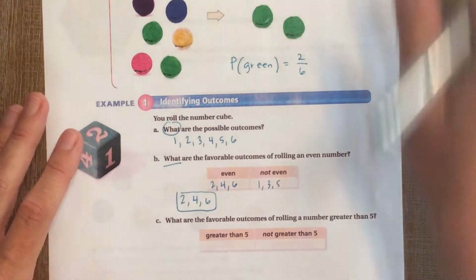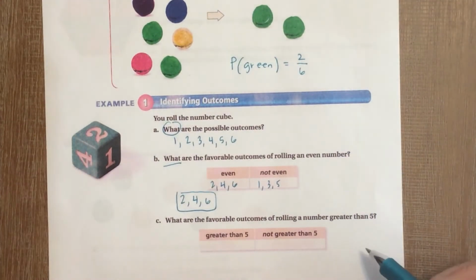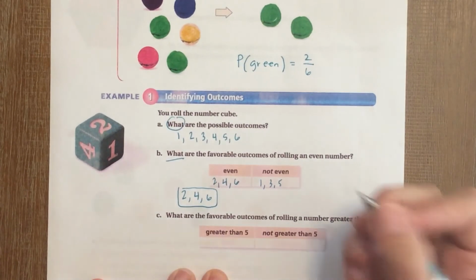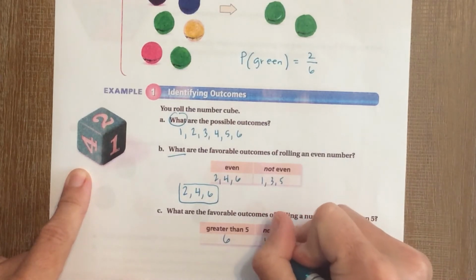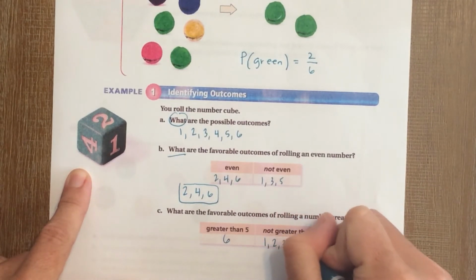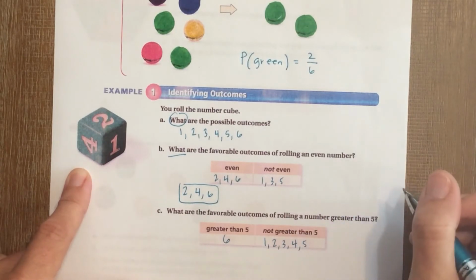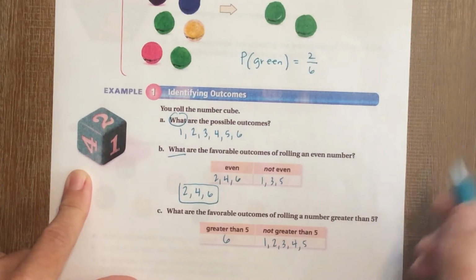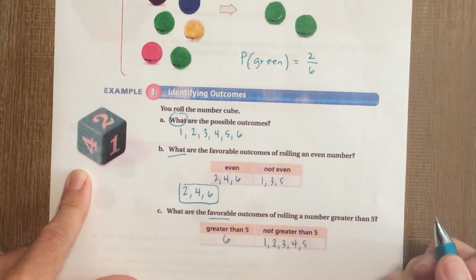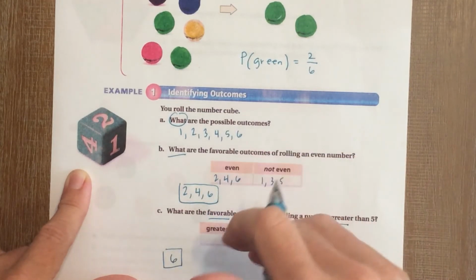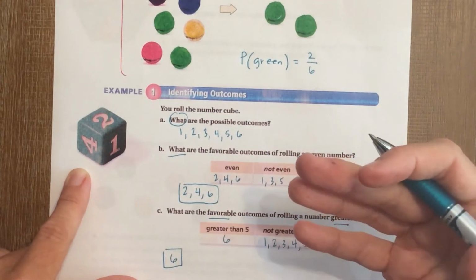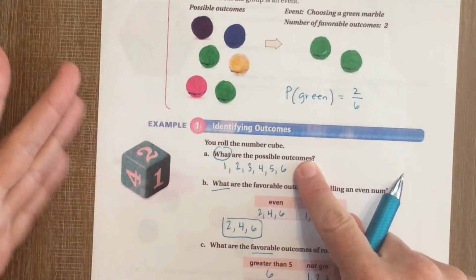This last part here, what are the favorable outcomes of rolling a number greater than 5? Again, a little strategy. What are the numbers greater than 5? I've got a 6. The ones that aren't greater than 5: 1, 2, 3, 4, and 5. Remember, 5 is not greater than 5, okay? So what are the favorable outcomes of rolling a number greater than 5? The favorable outcome is 6. Okay? Remember, favorable outcomes are what you want to happen. The outcomes are your possible options.